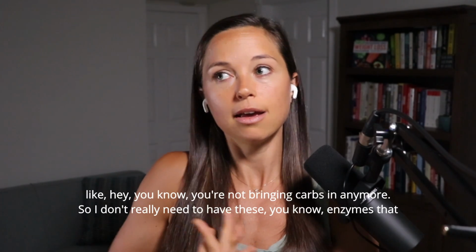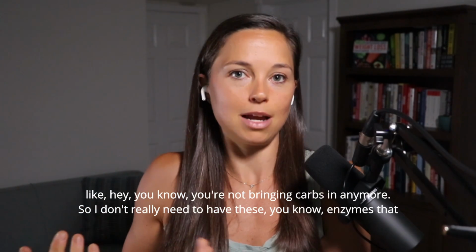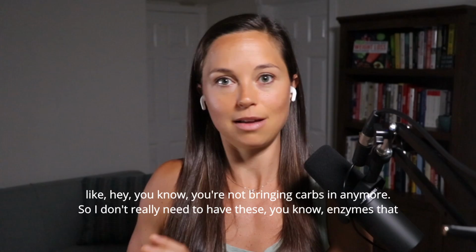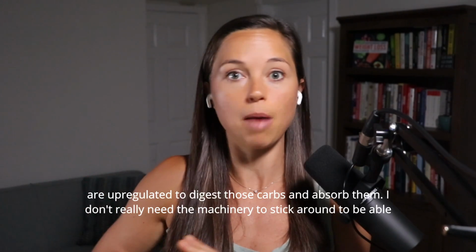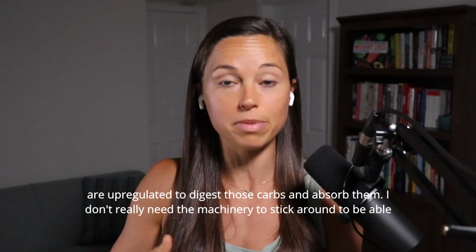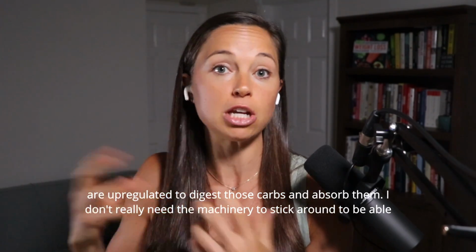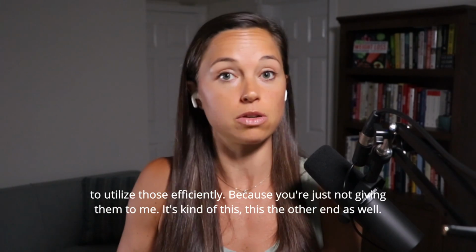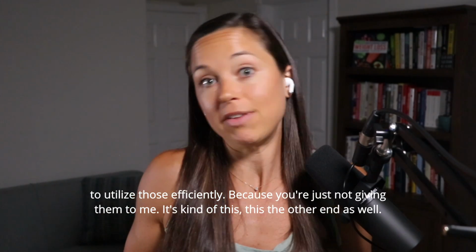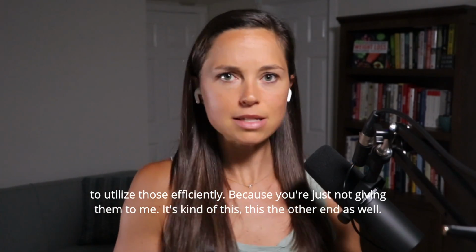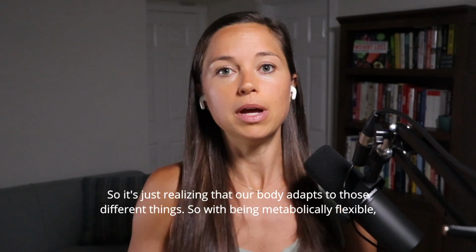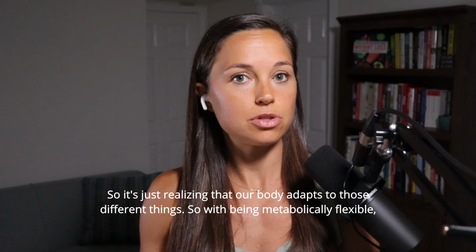So if you have been consuming a low carb ketogenic diet for a long period of time, your body is going to be like, hey, you're not bringing carbs in anymore, so I don't really need to have these enzymes that are upregulated to digest those carbs and absorb them. I don't really need the machinery to stick around to utilize those efficiently, because you're just not giving them to me. It's the other end as well. So it's just realizing that our body adapts to those different things.